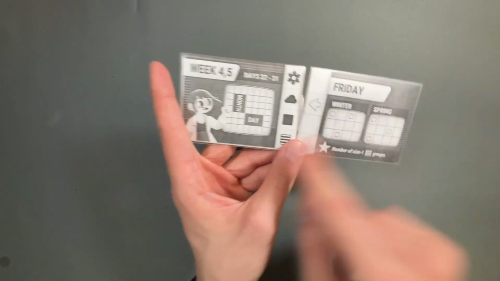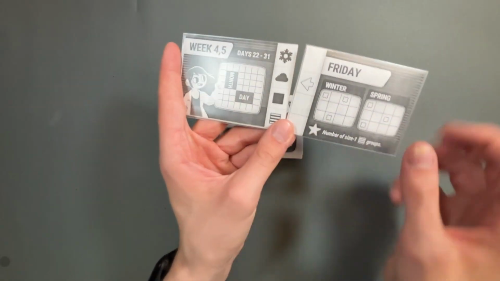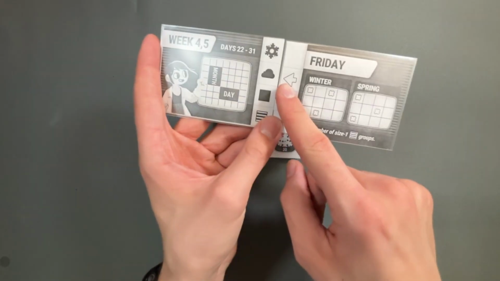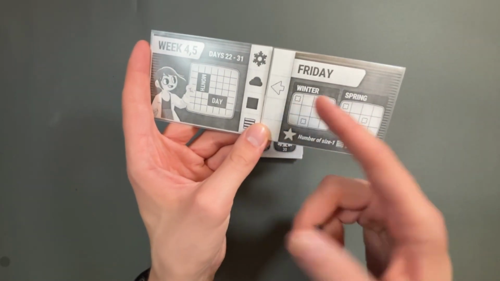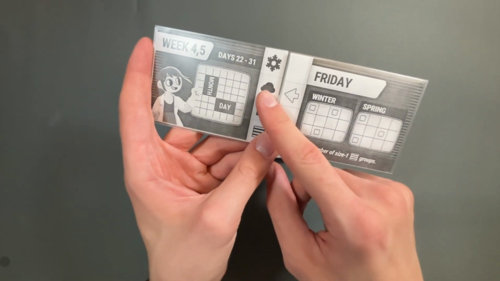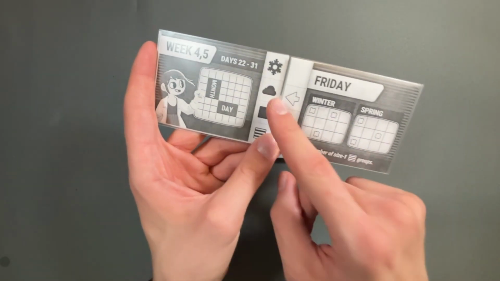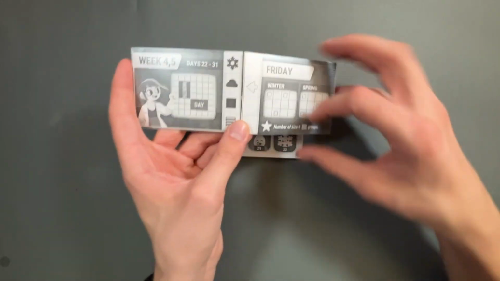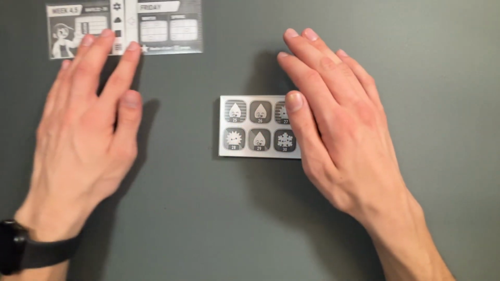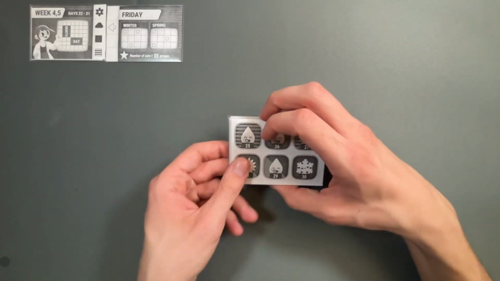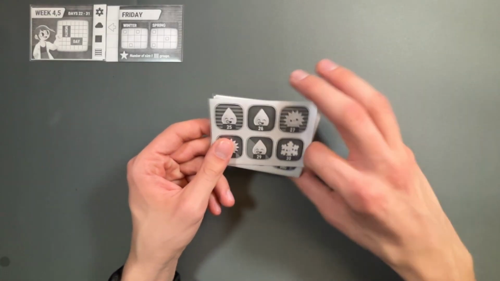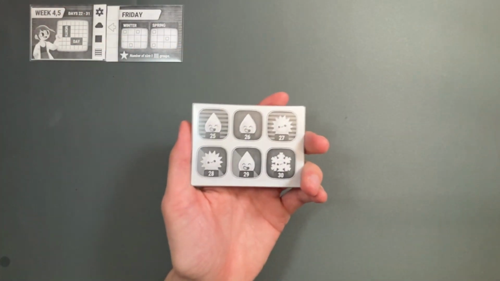This is going to show you both how you set up the month and day cards, along with what your pattern is for today. So I'm going to need this pattern because it's winter right now, along with this pattern with this symbol. I'll show you more as we go along, but for now, let's put those off to the side. And one other note, these are prototype rules and components, so they may be subject to change, but hopefully these can help you as you learn to play.